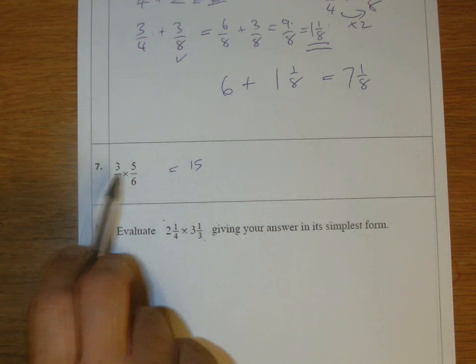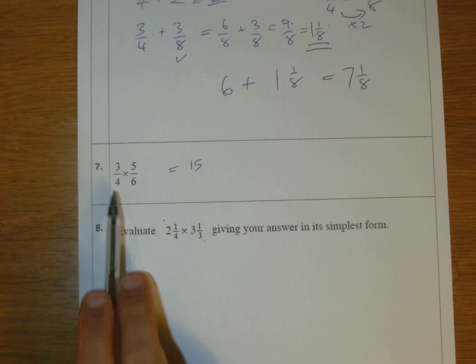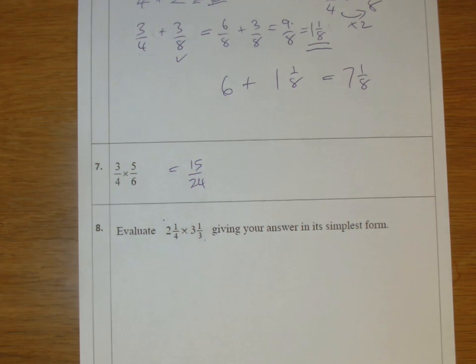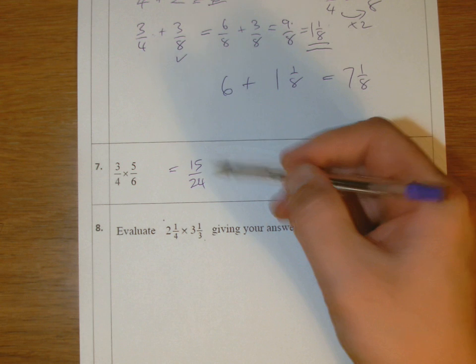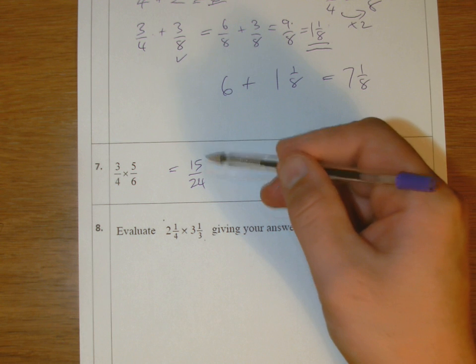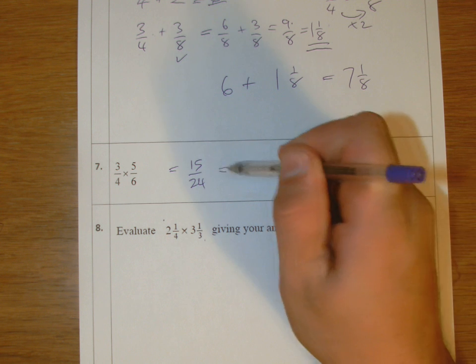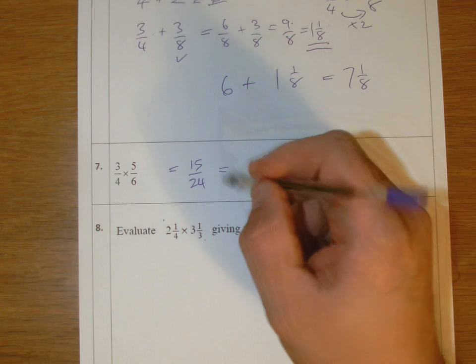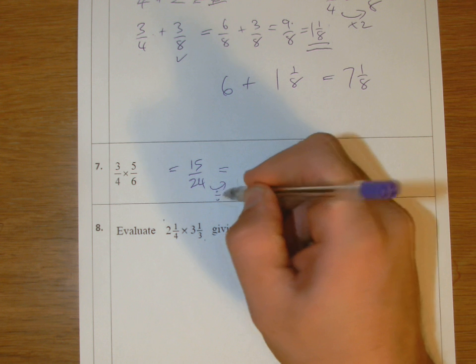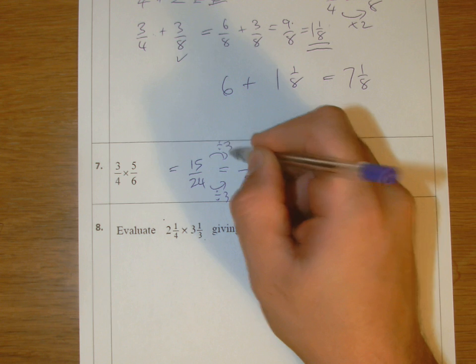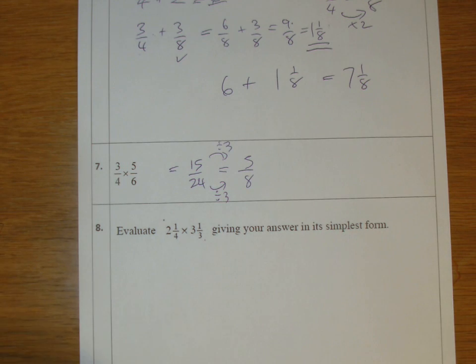So 3 times 5 is 15. You multiply the bottom numbers. 4 times 6 is 24, and it's job done. You sometimes need to simplify. You need to look, is there a factor in here? Sometimes there is, sometimes there isn't. In this case, 3 goes into both of them. So share by 3 and you get 8. Share that by 3 and you get 5. So 5/8 is the answer.